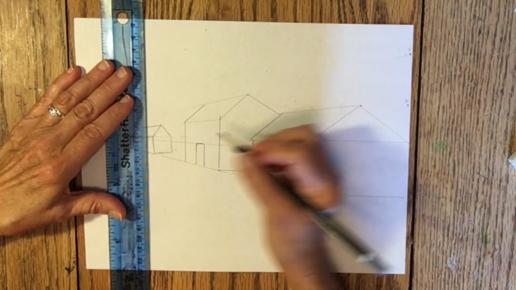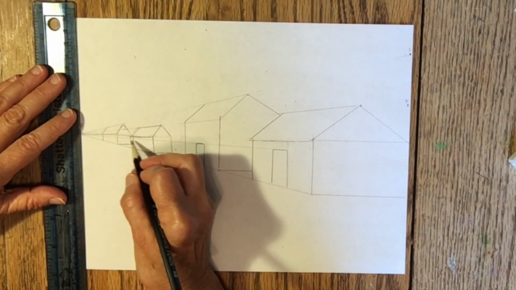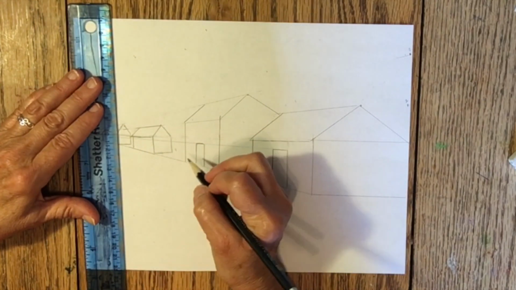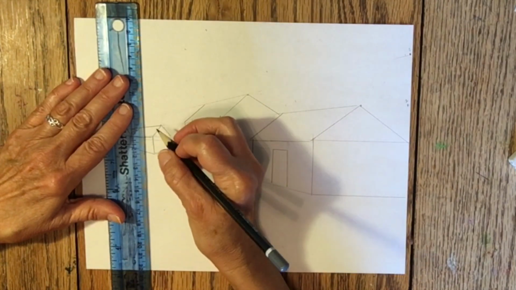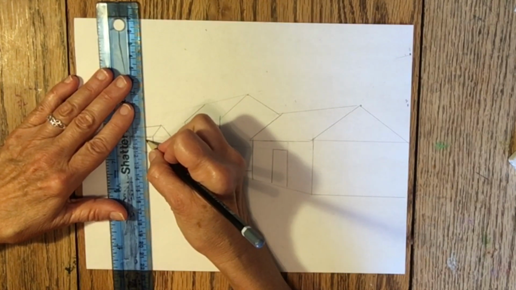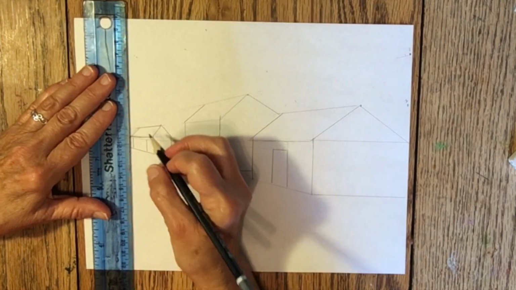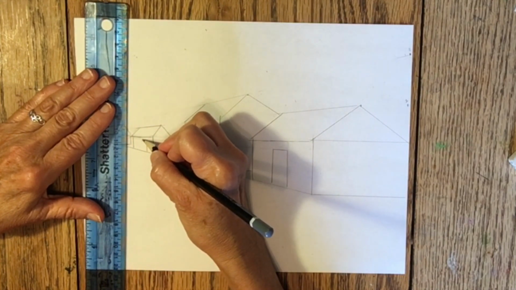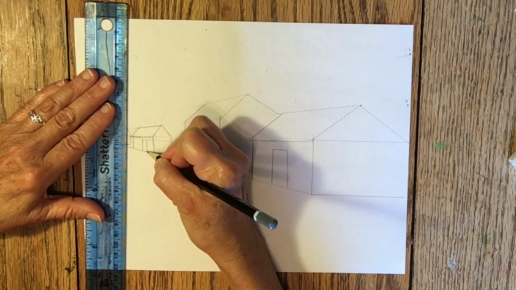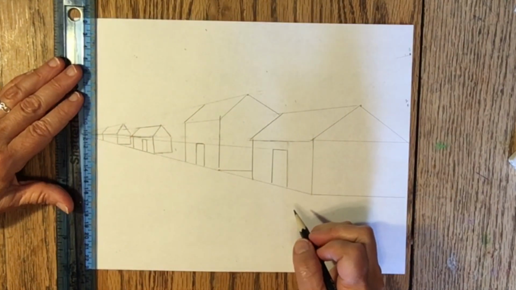And so you see where the line goes across here, and the door is going to come up close to the roof line. And so I draw my line parallel to this one, and then draw the other side of the door and the top of the door like that, following that converging line.